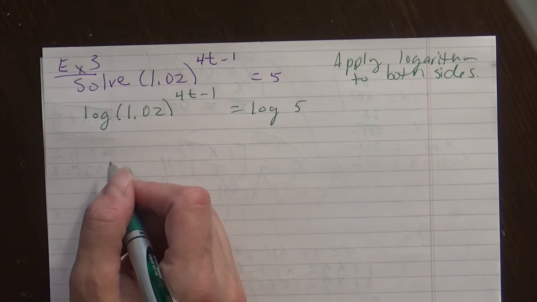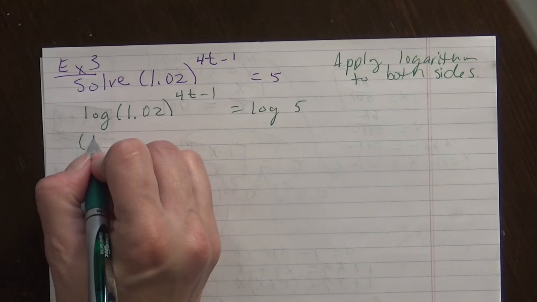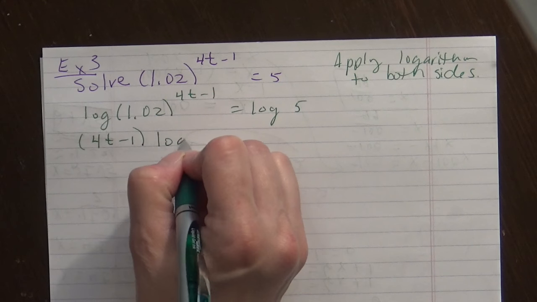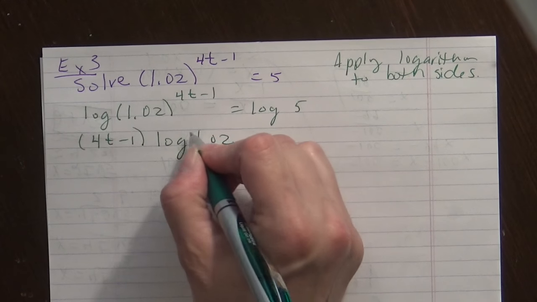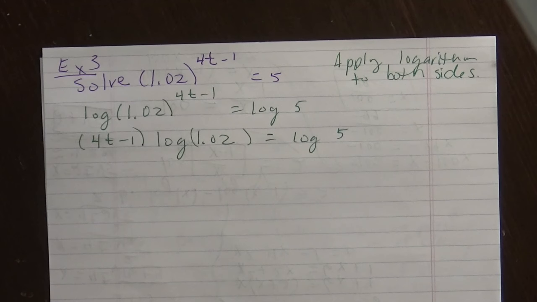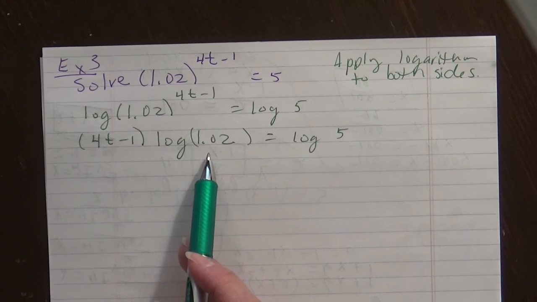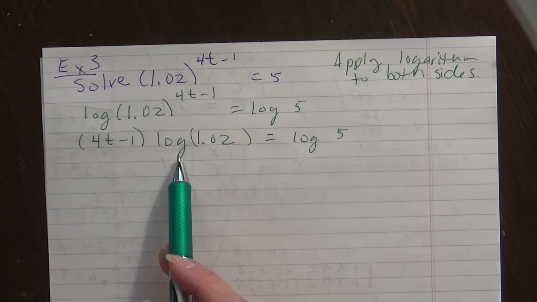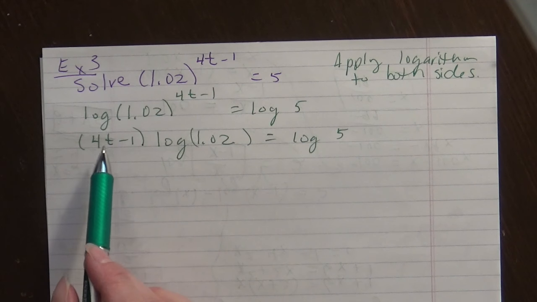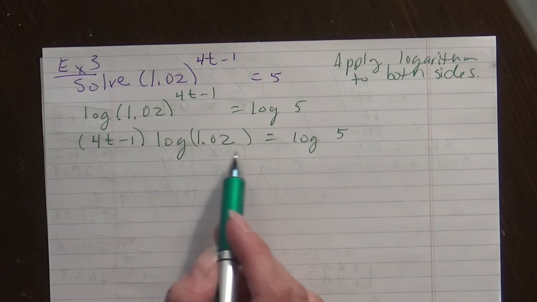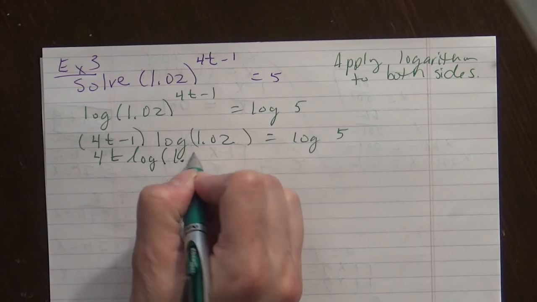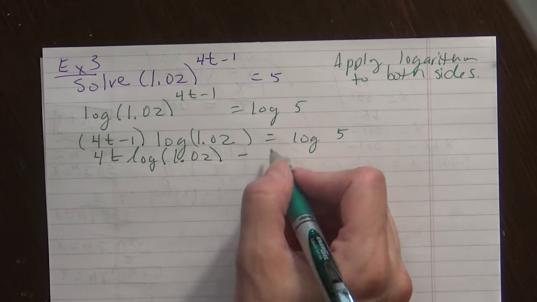I'm using the power rule of logarithms here. So I've got 4t minus 1. Make sure you put 4t minus 1 in parentheses because it's got more than one term. Times the log of 1.02 equals the log of 5. And now to solve for t, remember log of 1.02 is a constant. It's some irrational number. It can be distributed through this binomial, so that would give us 4t times the log of 1.02 minus 1 times log 1.02.